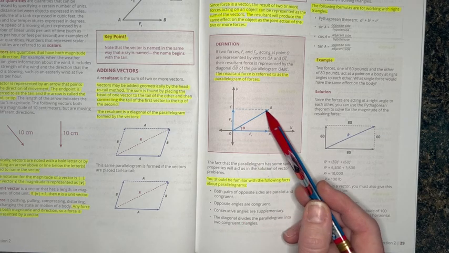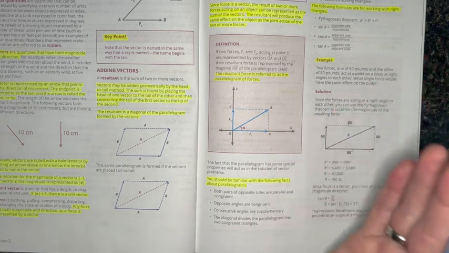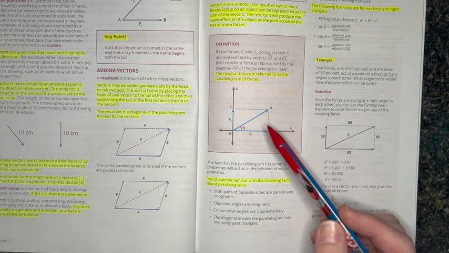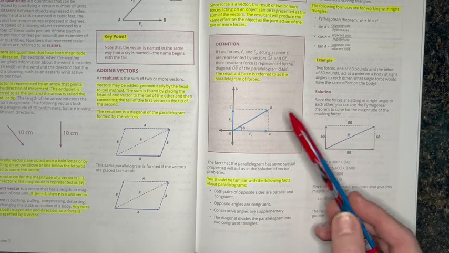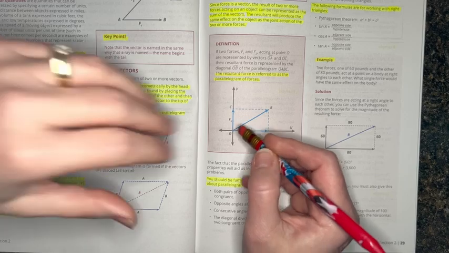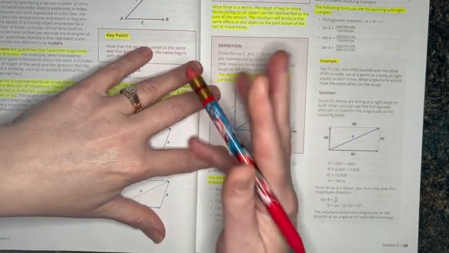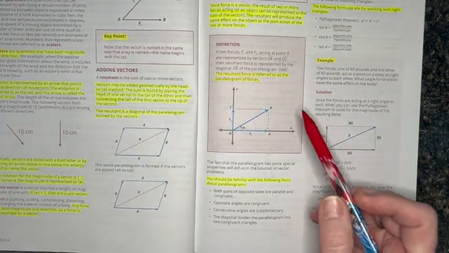So this is divided into two congruent triangles, but when we divide a parallelogram, this can't just be folded in half and have those triangles match up. They're not congruent in that way, okay?